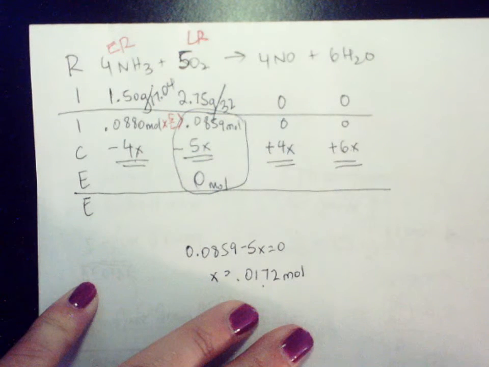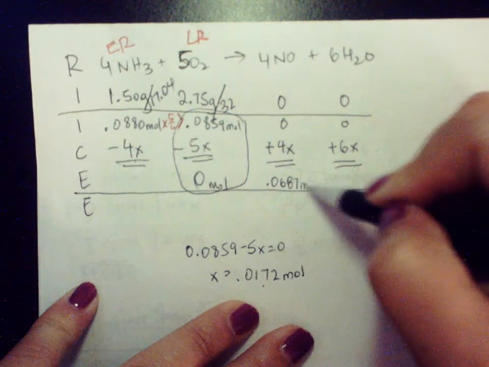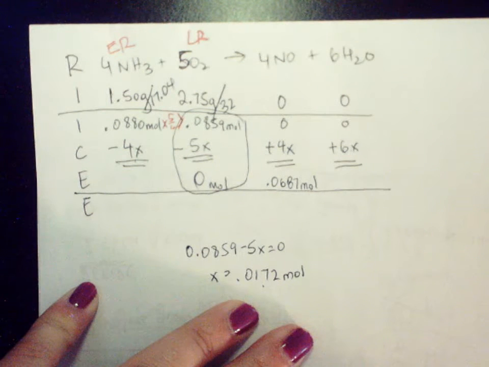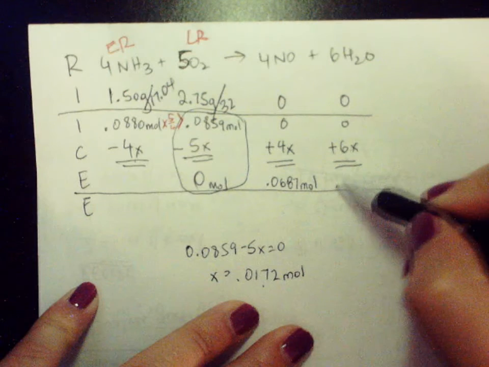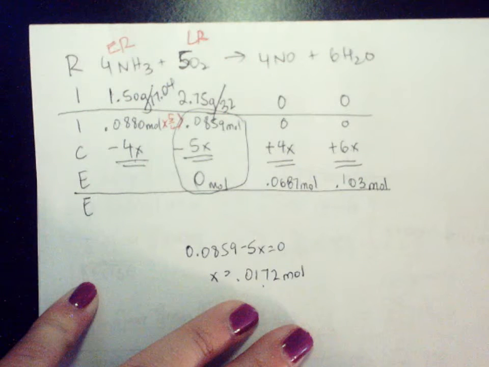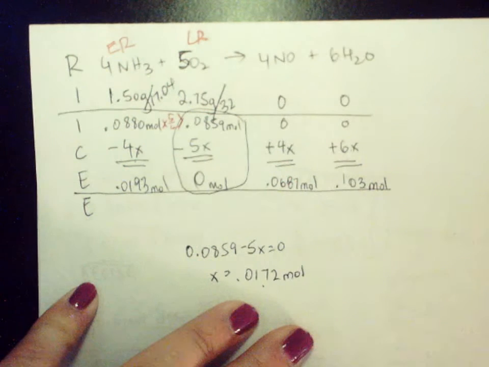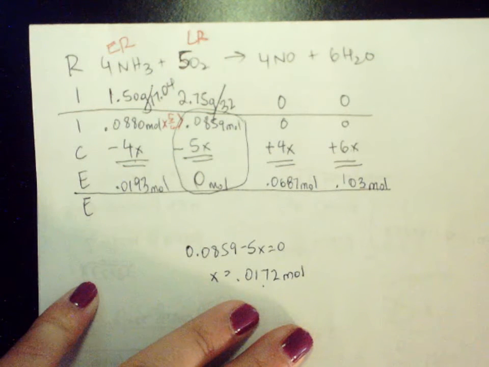All right? So let me see, times 4 is 0.0687 mole for NO. Times 6 is going to be 0.103 mole for the water. And then this is going to be 0.0193 mole for the ammonia. Any questions so far?